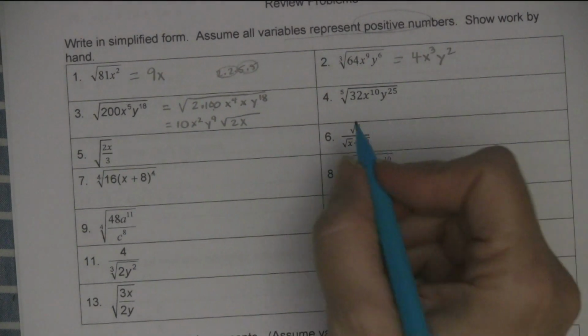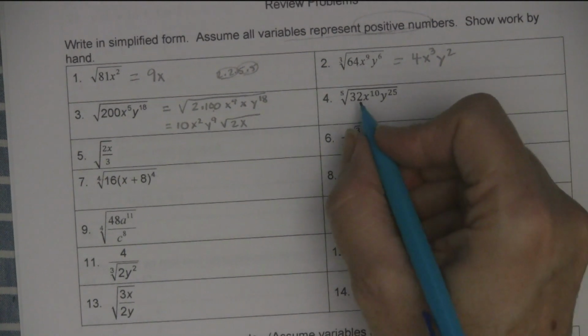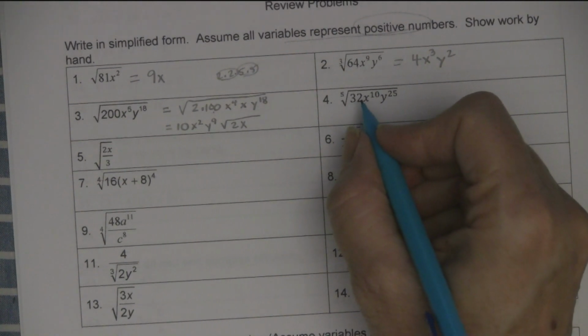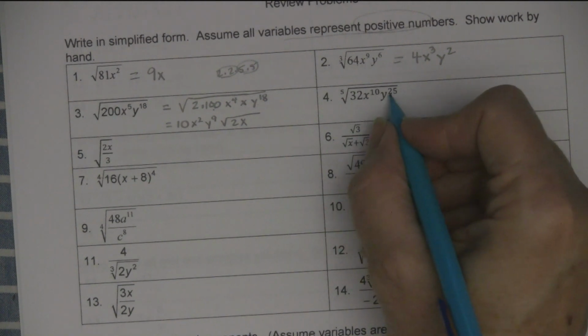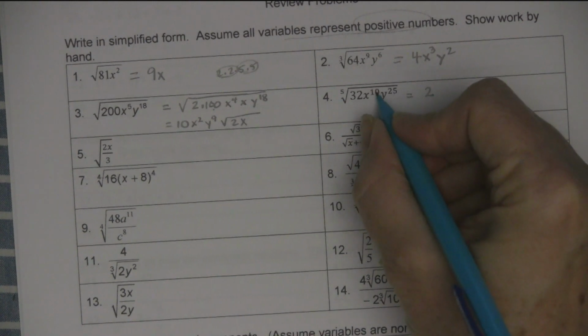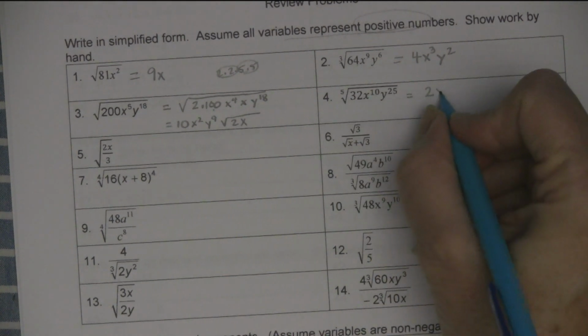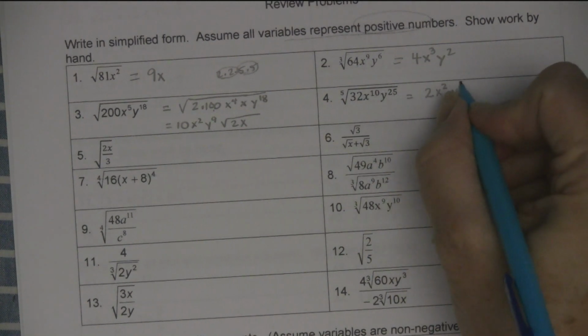This is the fifth root of 32. Well, now 32 is a perfect fifth because 32 is 2 times 2 times 2 times 2 times 2, 5 times. That's a perfect fifth. So this is just perfect. This is 2. Divide, so you get 2, x to the second. Divide, and you get 5, right? y to the fifth.